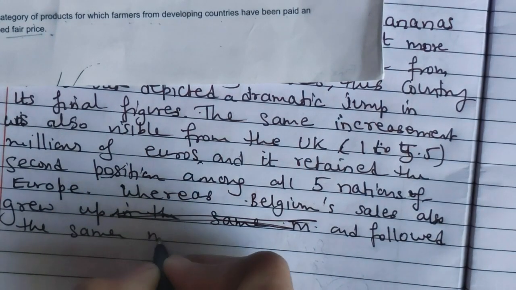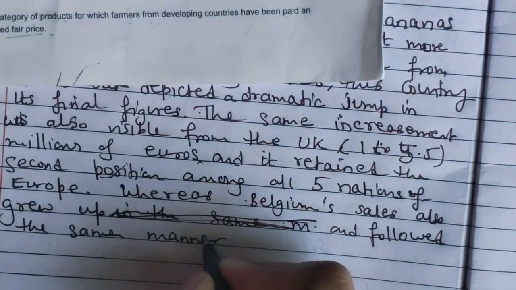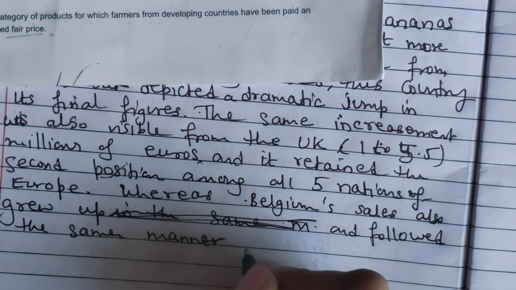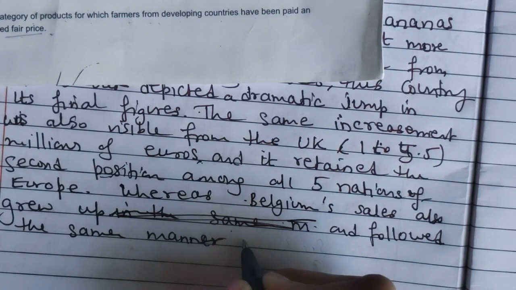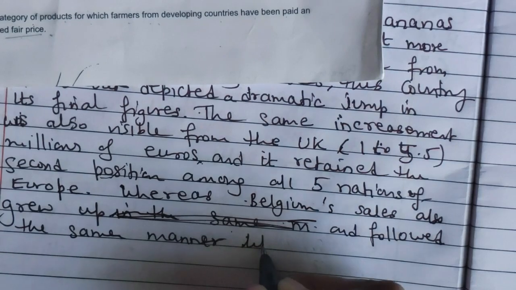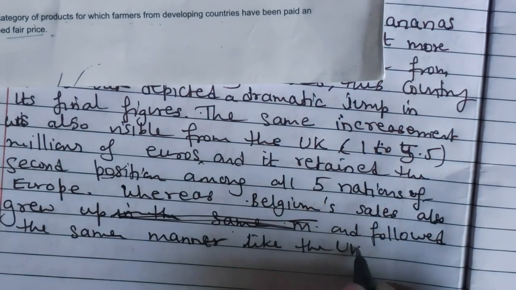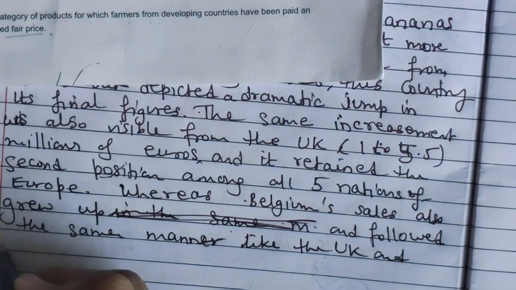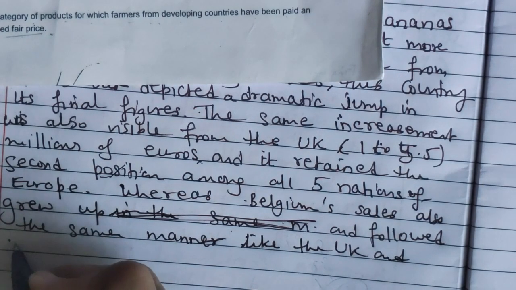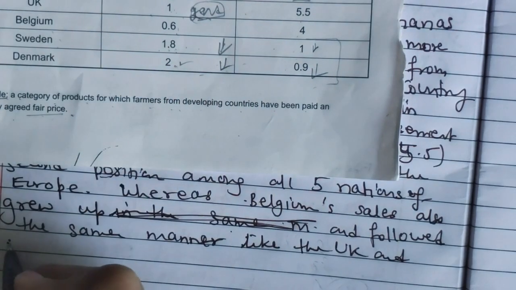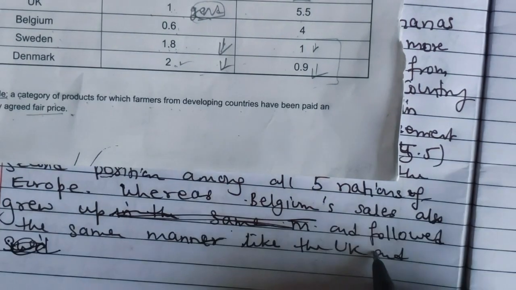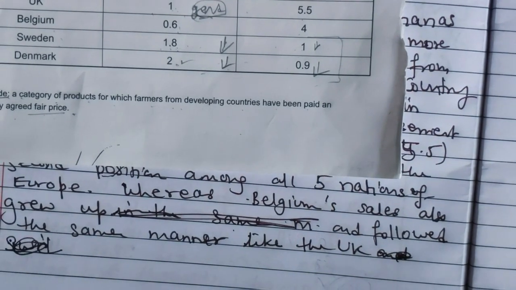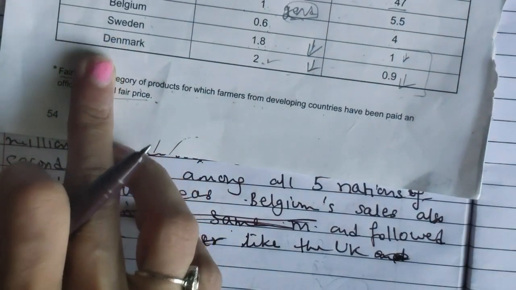And followed the same manner like the UK and, what was the country, Switzerland, sorry. Same manner like only the UK, because Switzerland we can't compare with Belgium. Okay, now we are left with these two countries.